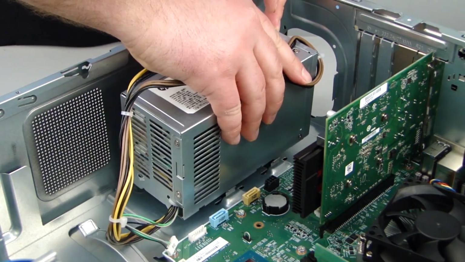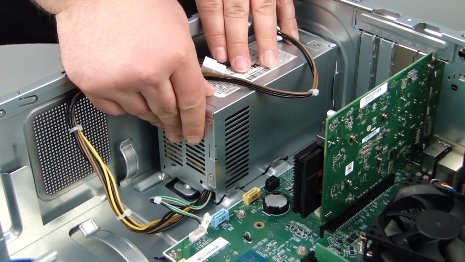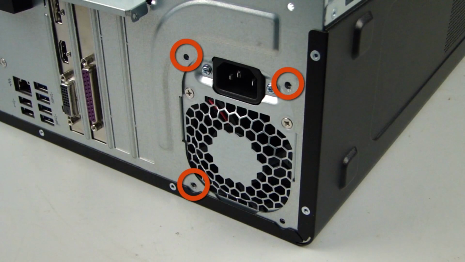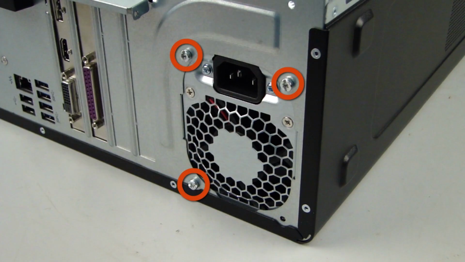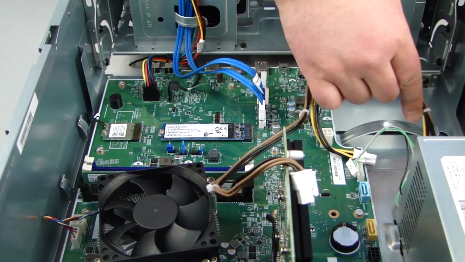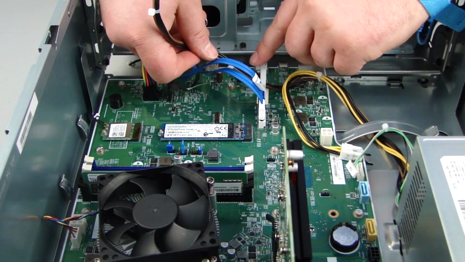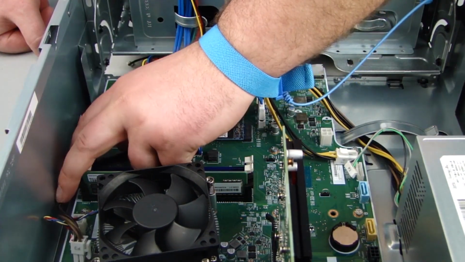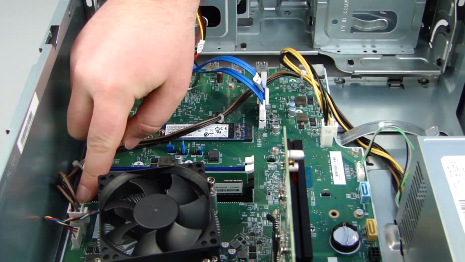Replacement. Lower the power supply into the chassis and slide it into place. Replace the 3 Torx T15 screws that secure the power supply to the back of the chassis. Route the main power cables into the cable guides on the chassis and system board. Reconnect the power cables to the system board.